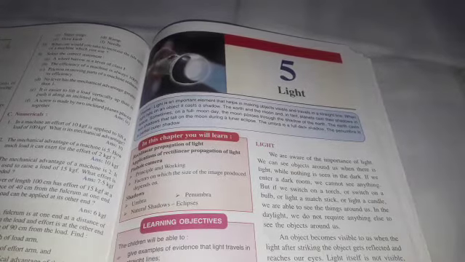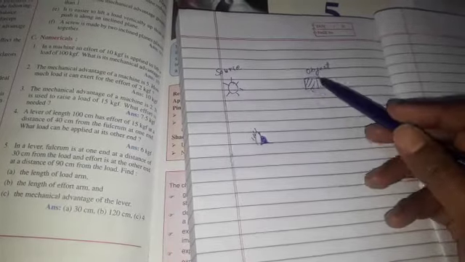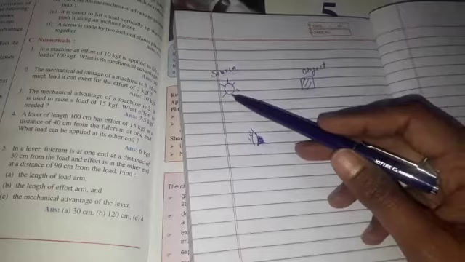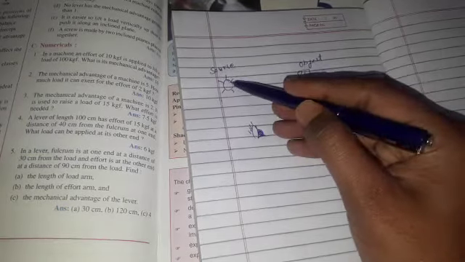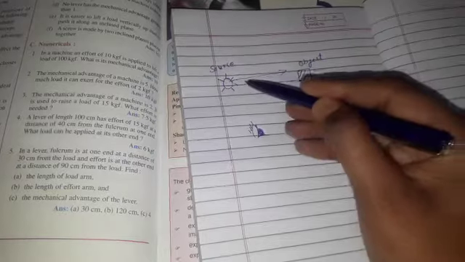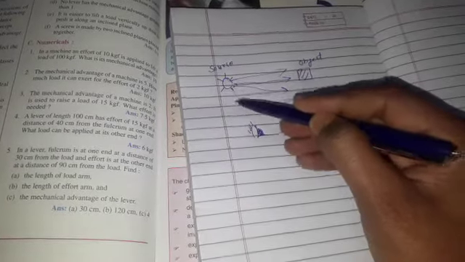Let's understand this. Class, how can you see any object in daytime, and at night you are not able to see that object? If I am talking about daytime, suppose this is your source of light, this is sunlight. There is a rule that rays always go in a straight path. So the sun rays are also going in a straight path in all directions.